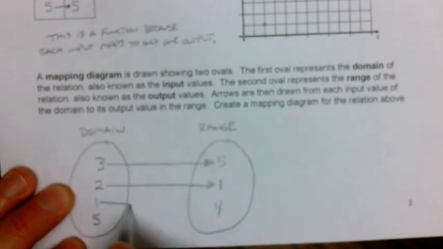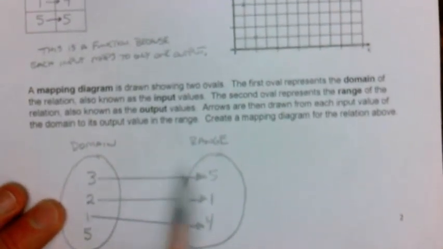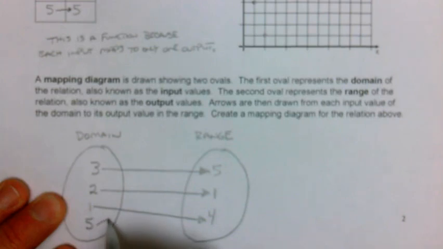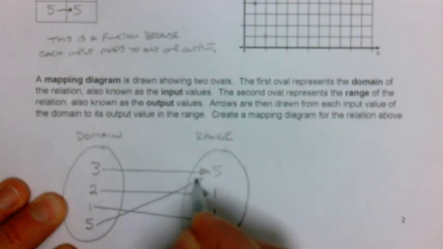Our next one in the domain maps to 4 in the range. 1 maps to 4. And then in my last one, 5 maps to 5. 5 in the domain maps to 5 in the range.